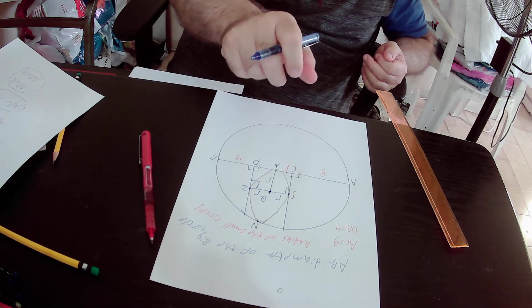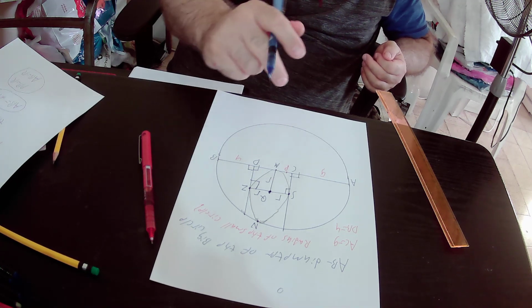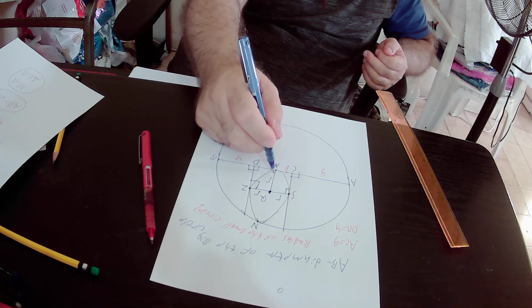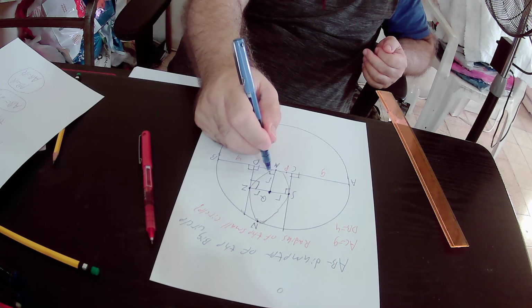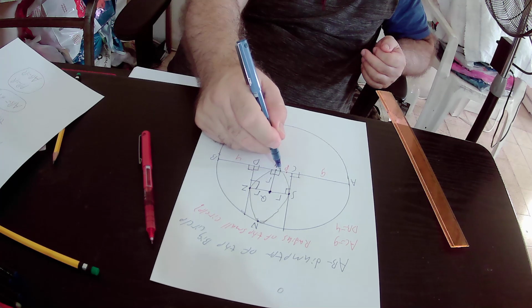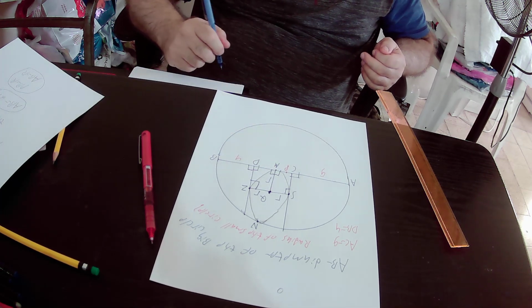CD is tangent to the circle and to the radius. For that reason, the radius is perpendicular to its tangent. That is to say, this angle is 90 degrees, and this angle is also 90 degrees.